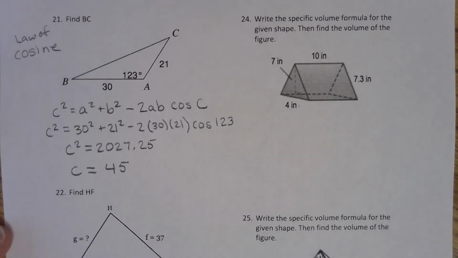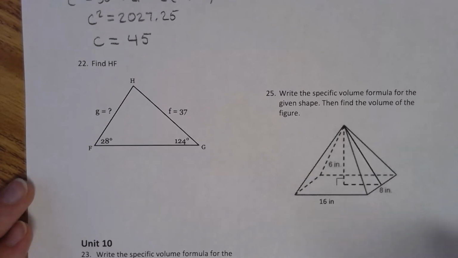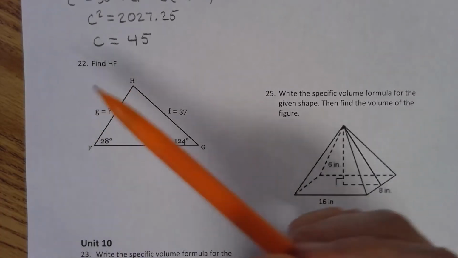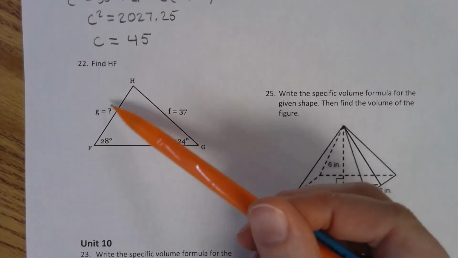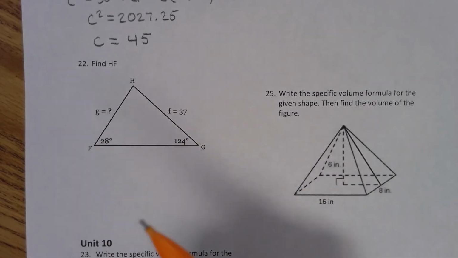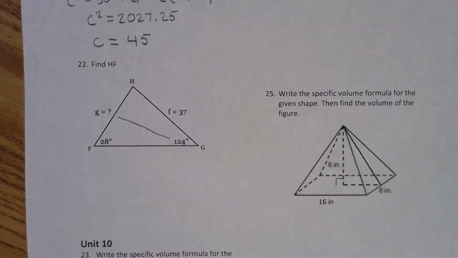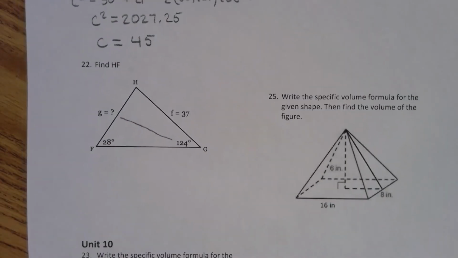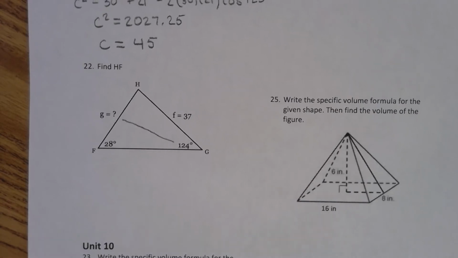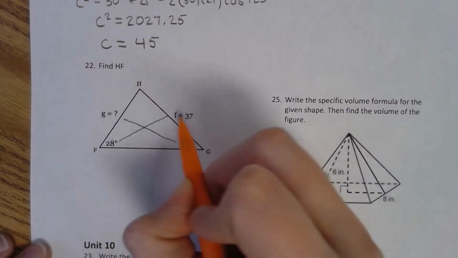So now let's look at question number 22. We need to find the side HF. So HF is here. Notice again what you're given. Yes, we're finding that side that's opposite of the given angle 124, but the given information we know is the angle and this side opposite.